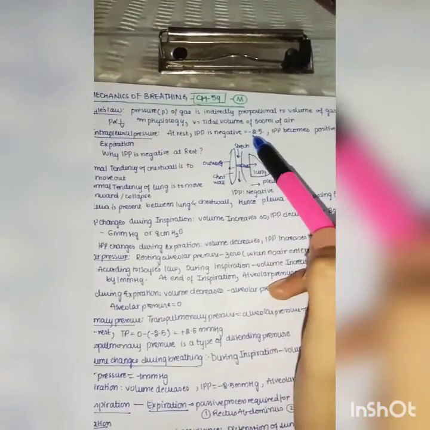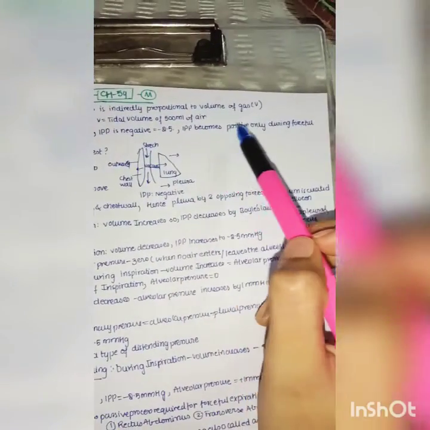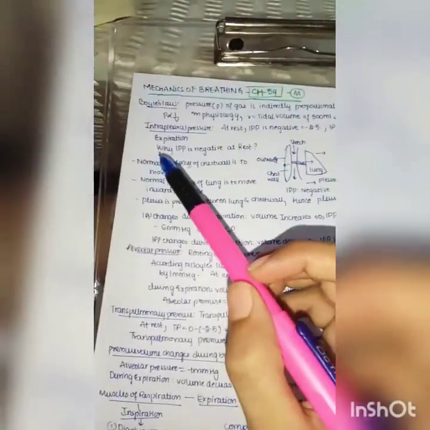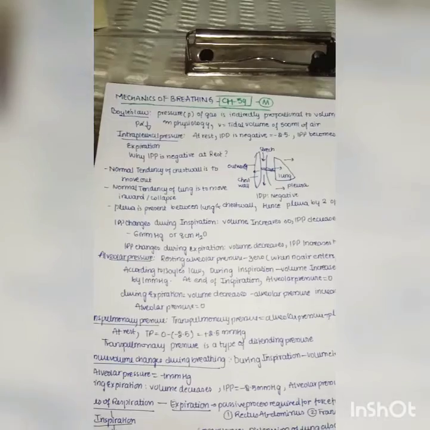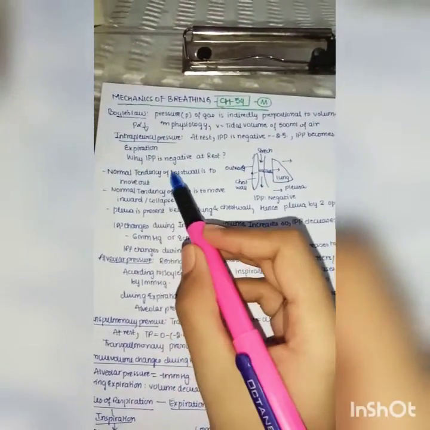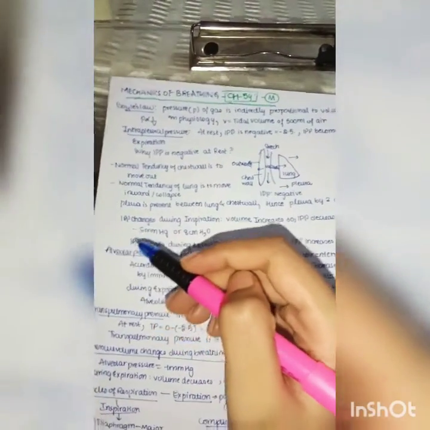IPP is negative, just minus 2.5 millimeters of mercury, and this IPP becomes positive only during forceful expiration. So this is very important. IPP is always negative; it becomes positive only during forceful expiration. So why is IPP negative at rest? Let us check this out.